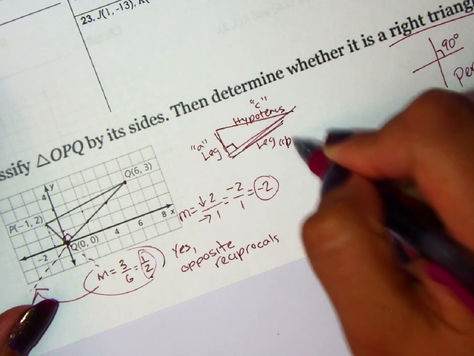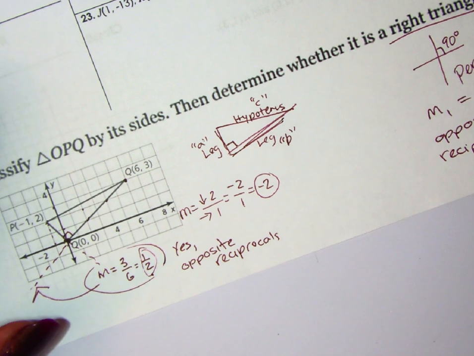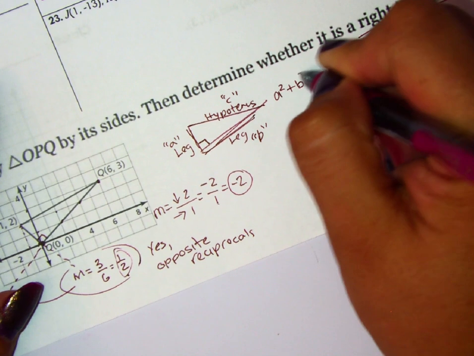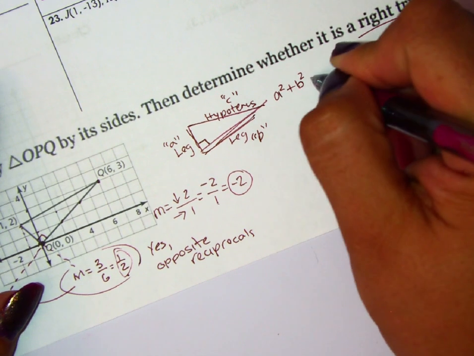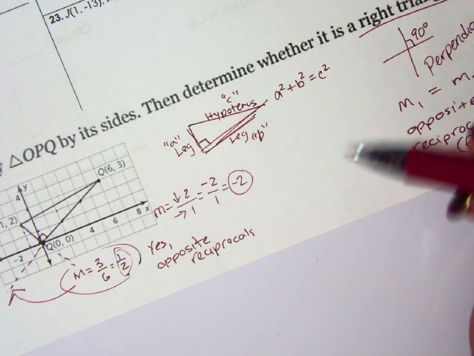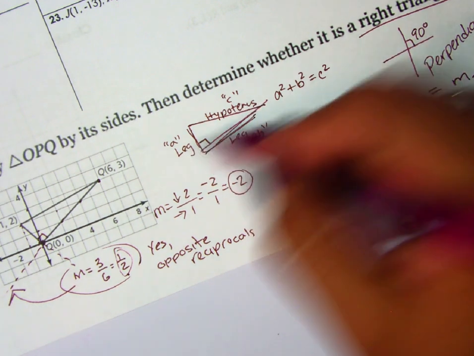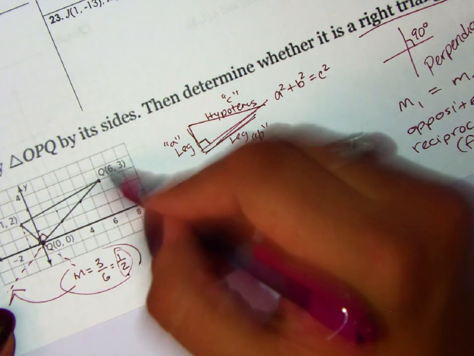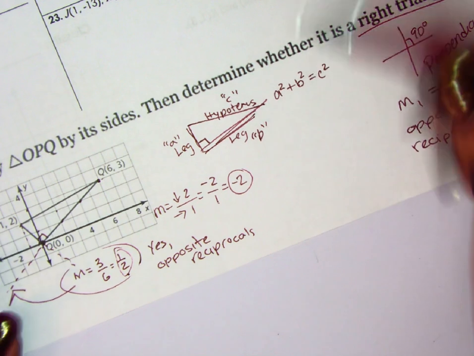And these can interchange because they're just the legs. So the formula states that you're going to square A and B, add those values together, and they should equal C squared. So the thing is that we don't know the side lengths. So we will have to calculate the distances from each point to another using the distance formula like the one we did up here.